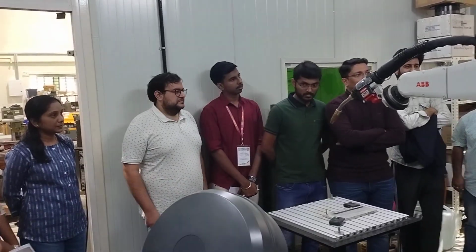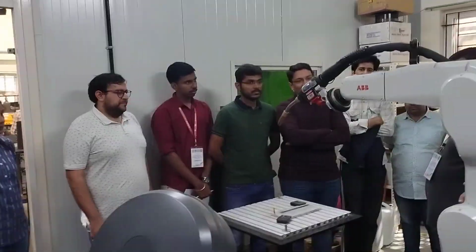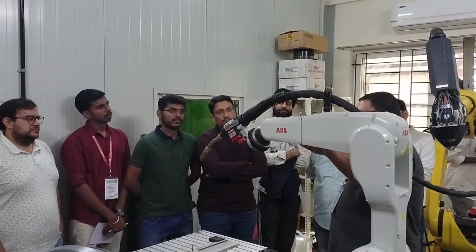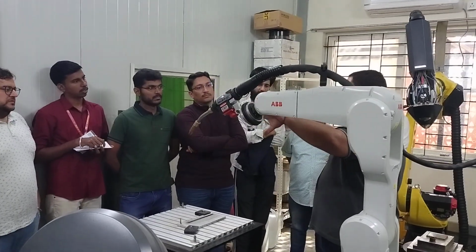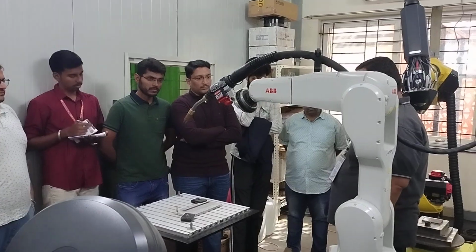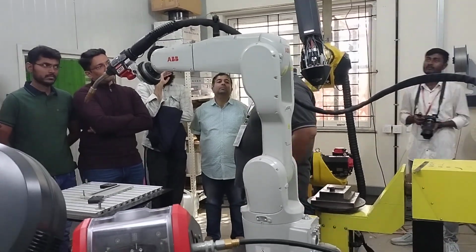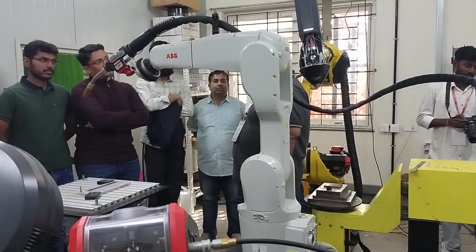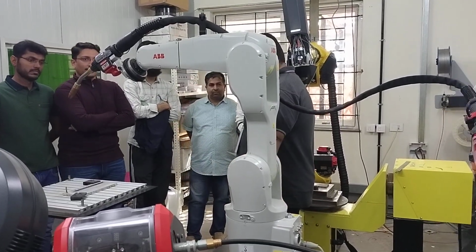So again from the beginning, yeah. So this is a robotic ABB robot arm on which the welding setup has been fixed, installed. So this is a 6-axis robot. Whenever you say 6-axis robot, it means it has 6 different kinds of motions it can take care of, right? So consider that this is a fixed base.